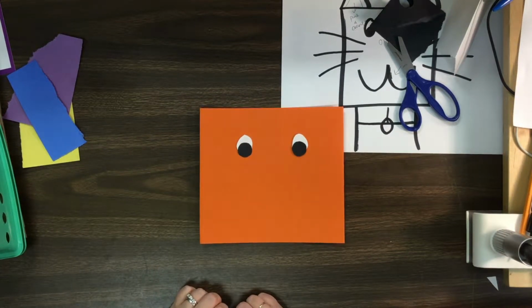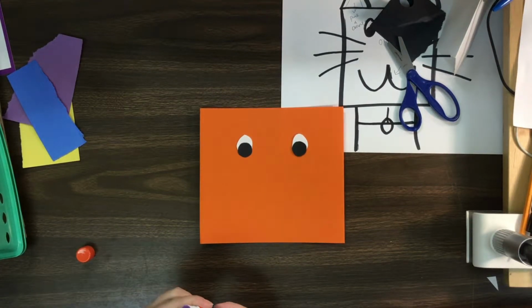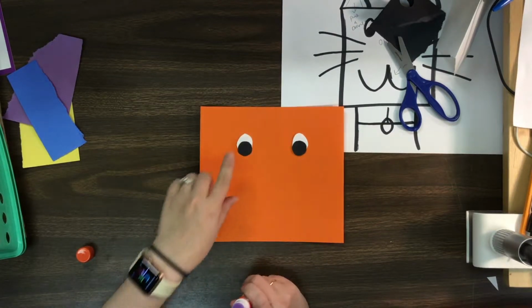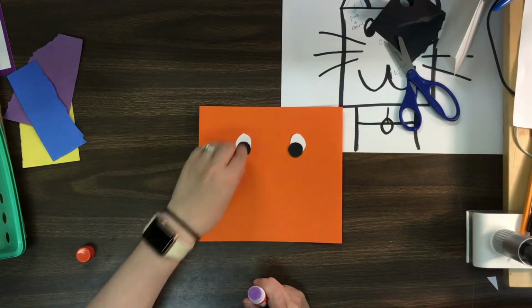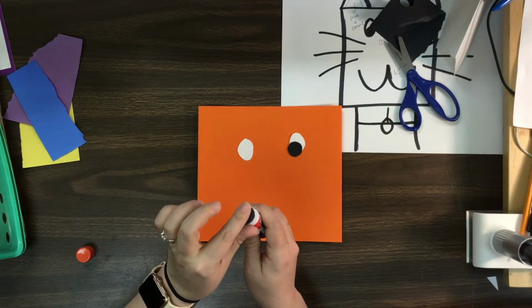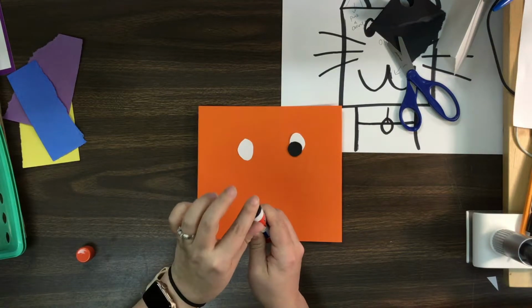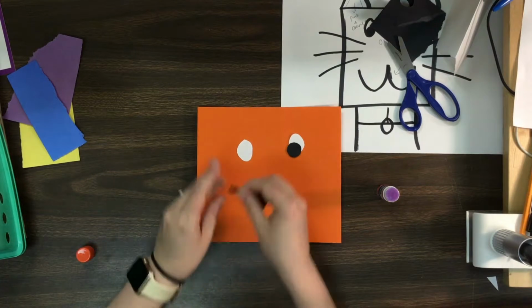Now, I wanted to talk to you about gluing. When we are gluing anything onto the face of our character, we're going to start with the smaller piece and glue it to the larger piece. So my black dot is smaller than my white dot. I'm going to glue this black dot onto the white dot that is up here.